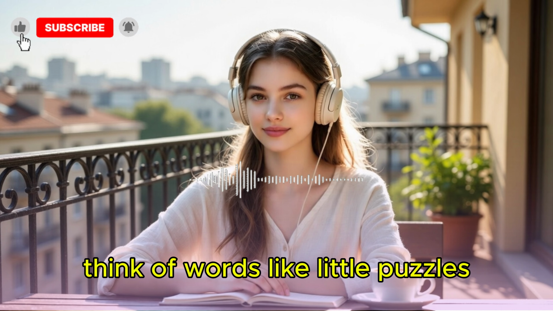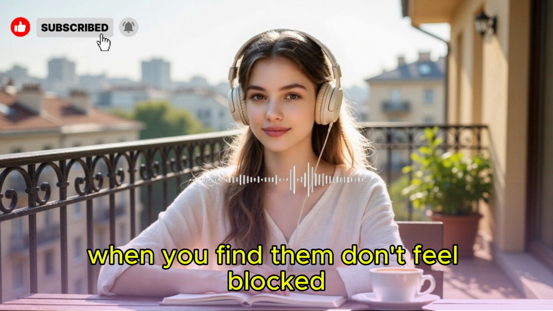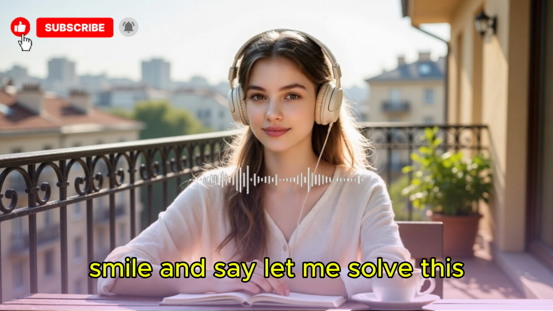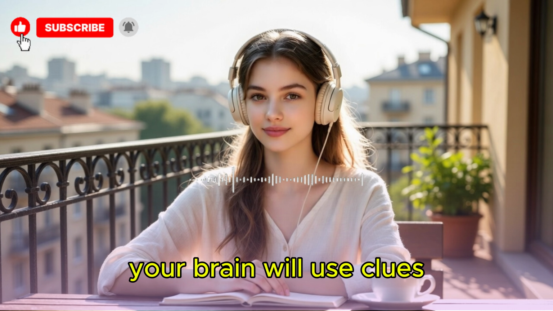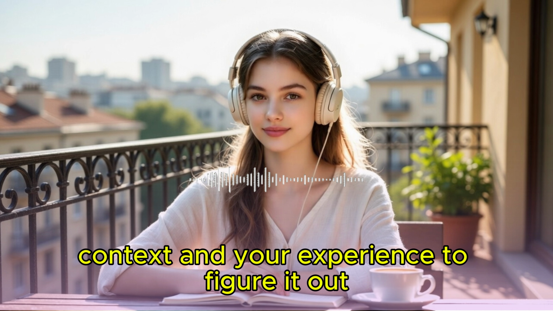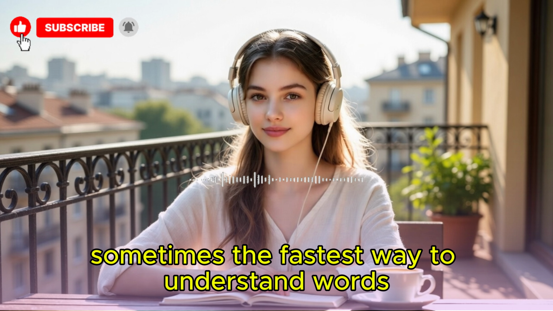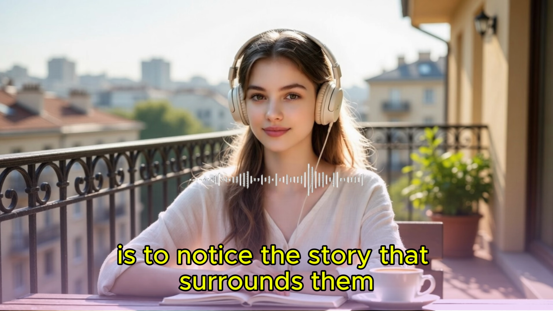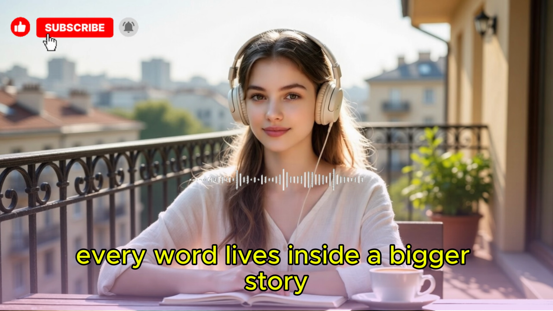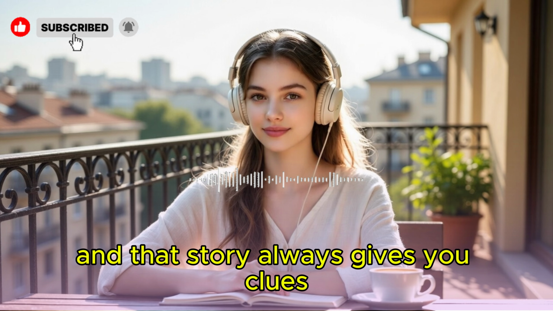Think of words like little puzzles. When you find them, don't feel blocked. Smile and say, "Let me solve this." Your brain will use clues, context, and your experience to figure it out. With time, this will become automatic. Sometimes the fastest way to understand words is to notice the story that surrounds them. Every word lives inside a bigger story, and that story always gives you clues.